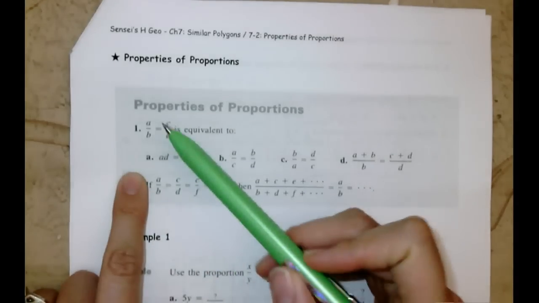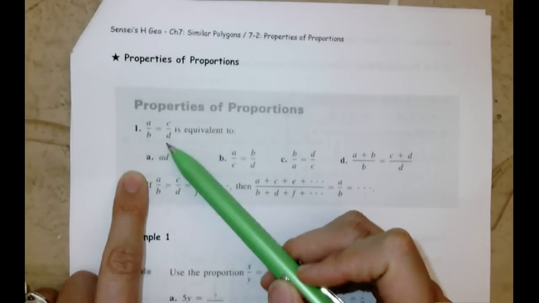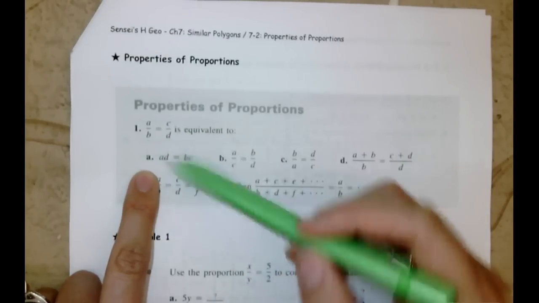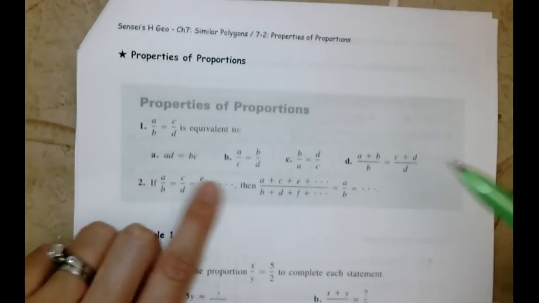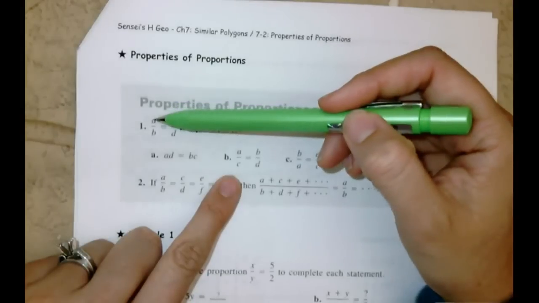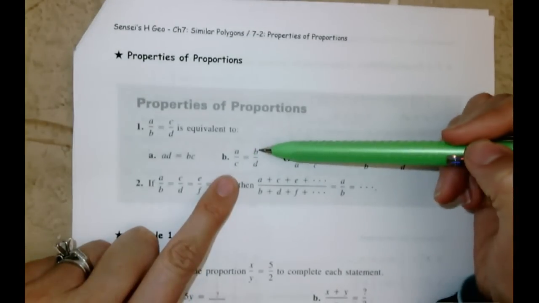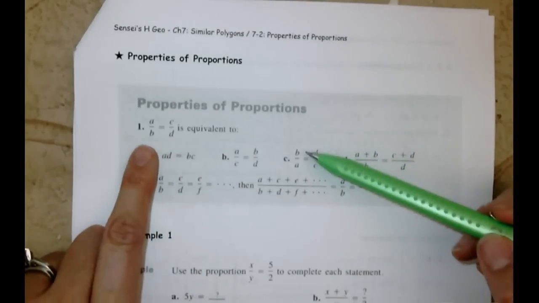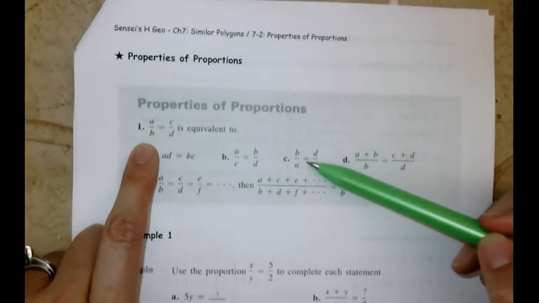So if a over b equals c over d, or a to b is c to d, that is equivalent to, you can cross multiply, so AD equals BC, or you can change this: A over C is B over D. Okay, you can do that. It's equivalent. And also B over A, you can flip the order. It's still equal.